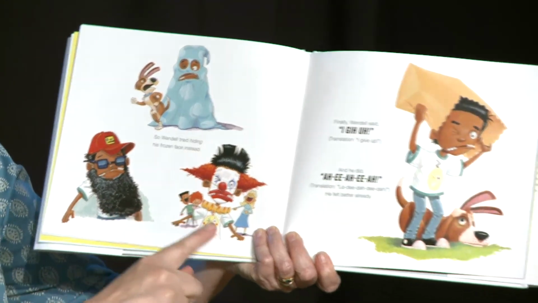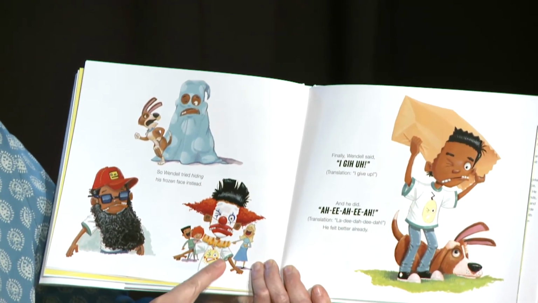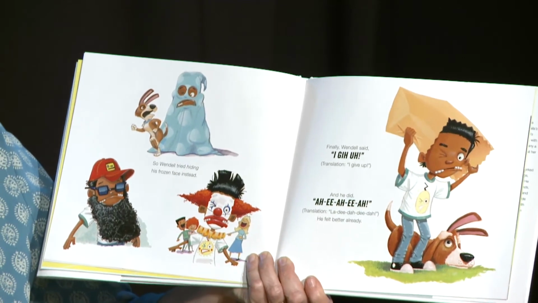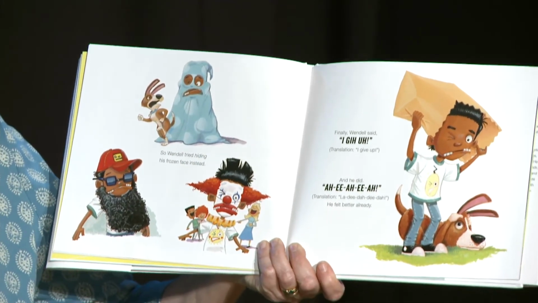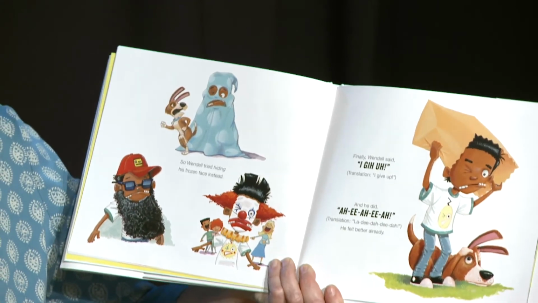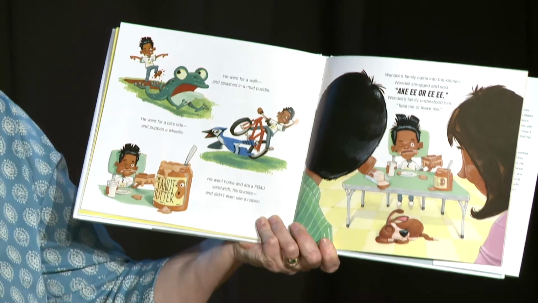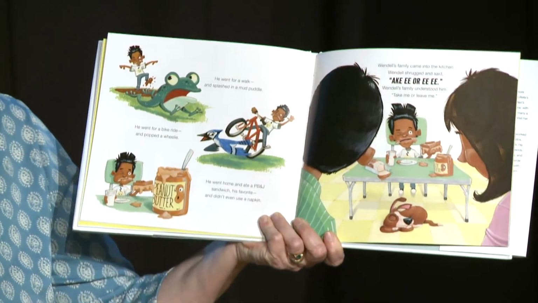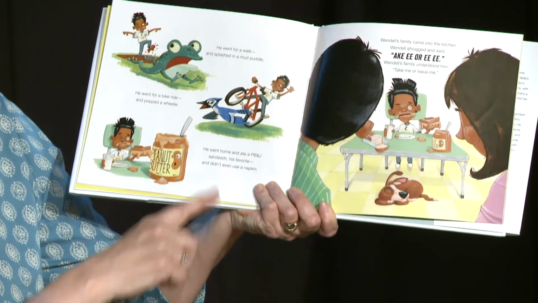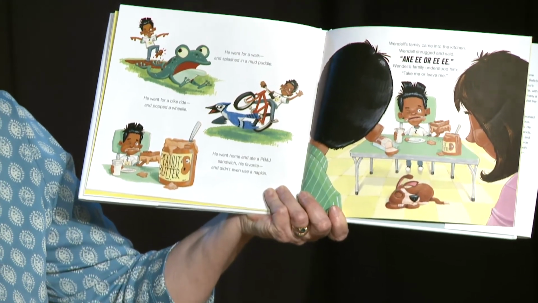So Wendell tried hiding his frozen face instead. Finally, Wendell said, "I give up." Translation, "I give up." And he did. Translation, la-di-da-di-da. He felt better already. He went for a walk and splashed in a mud puddle. He went for a bike ride and popped a wheelie. He went home and ate a PB&J sandwich, his favorite, and didn't use a napkin.